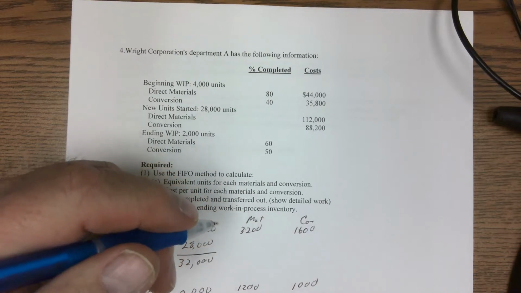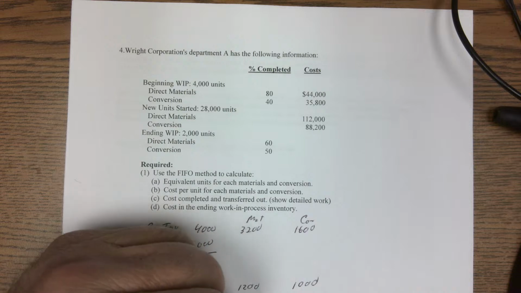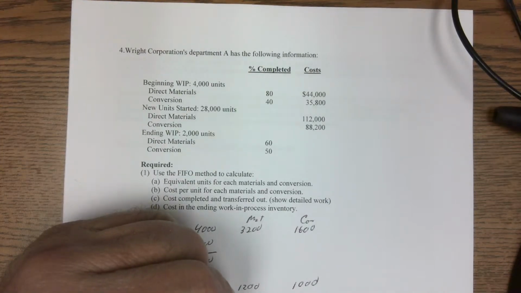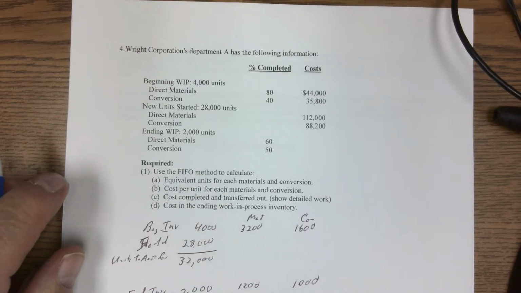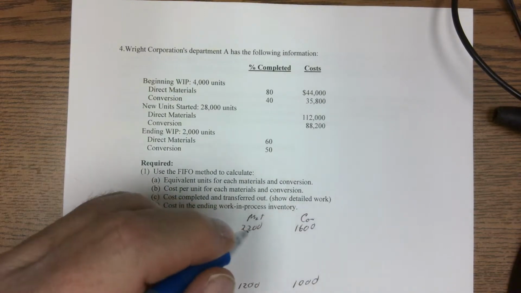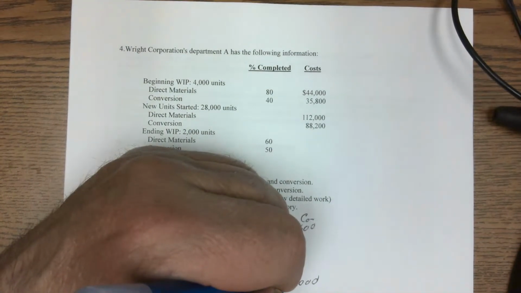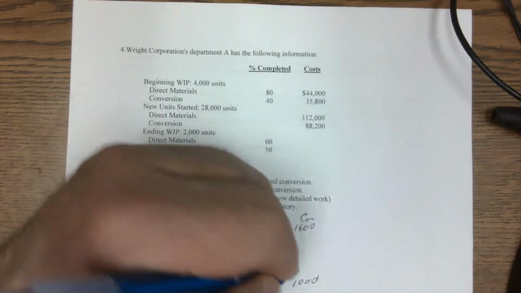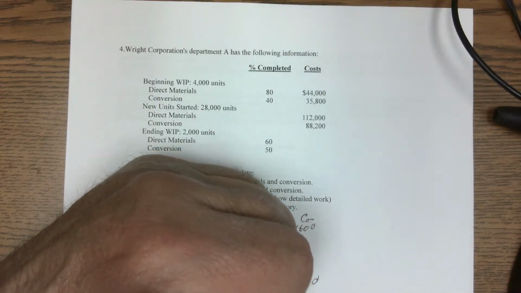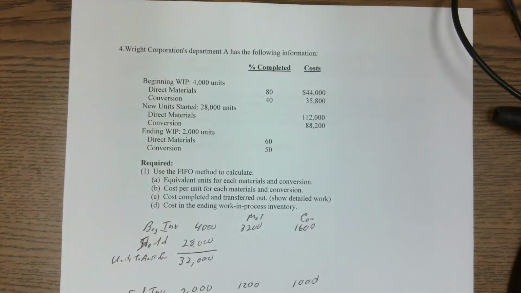All right. So our equivalent units for materials is 28,000 equivalent units. And our equivalent units for conversion is 29,400 for conversion.